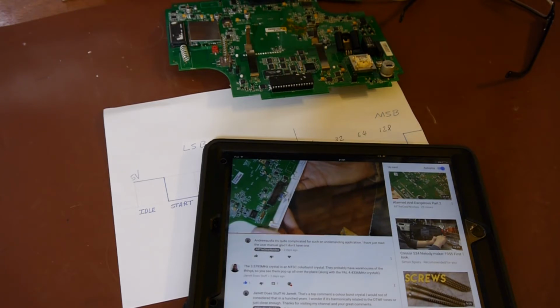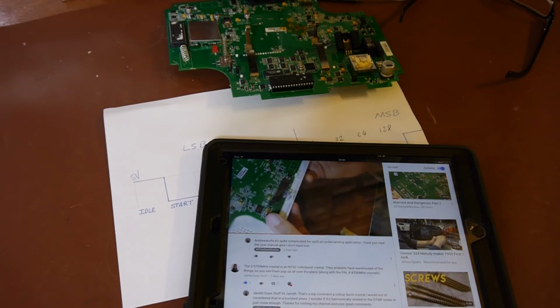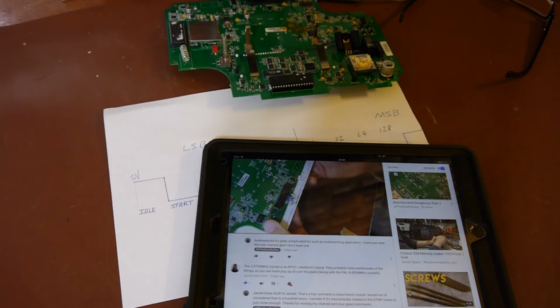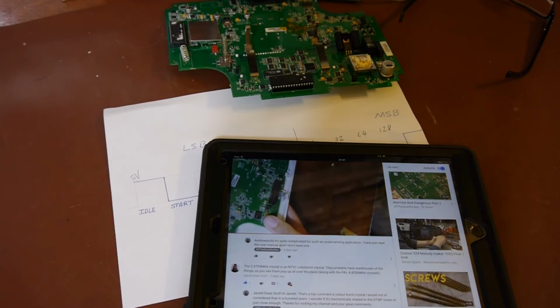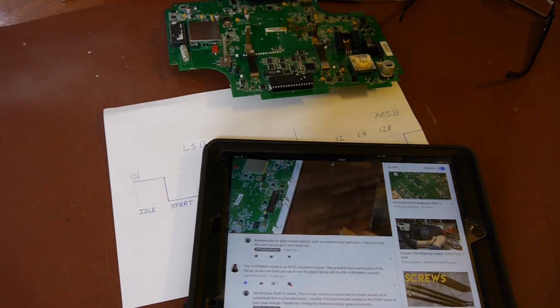But one of the things that I thought was odd at the time was it had this 3.5795 megahertz crystal, and one of my subscribers, Jarrett does stuff, he's got a channel of his own, he was just speculating that it was a typical NTSC colour burst crystal, and maybe just speculating that there was just thousands and thousands of these available at low cost, and that's why they did it.